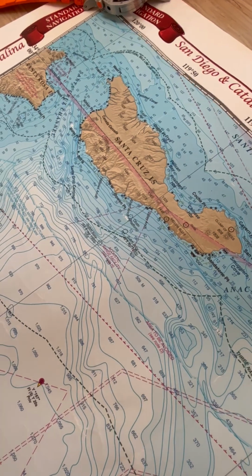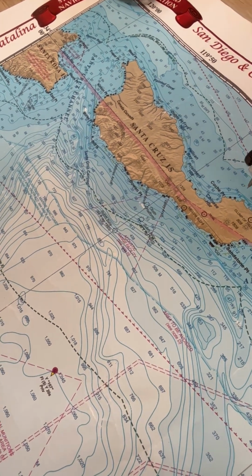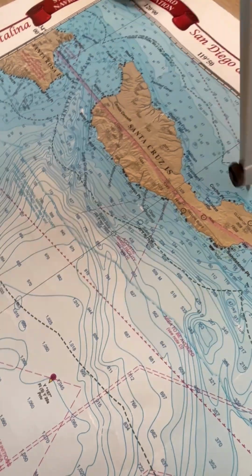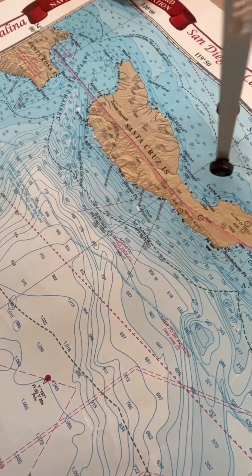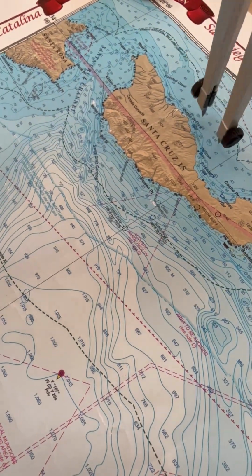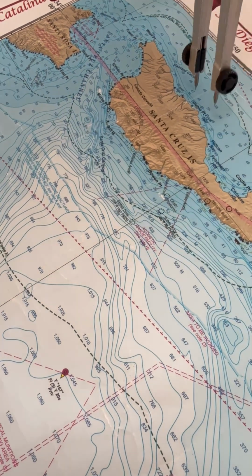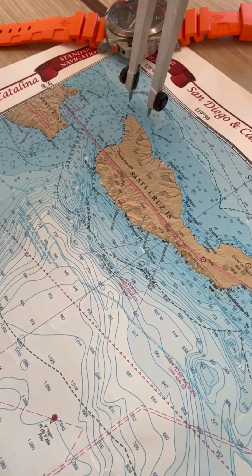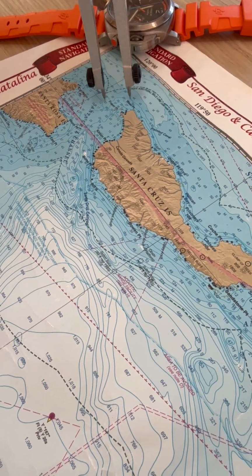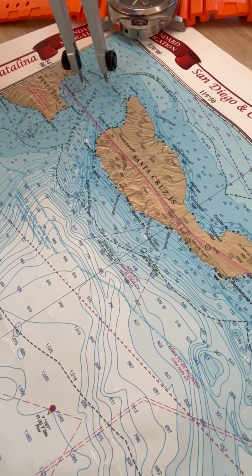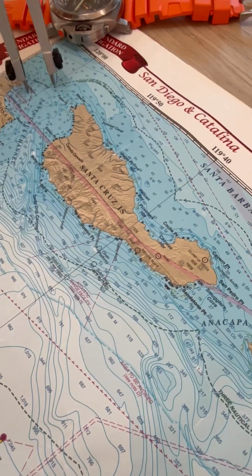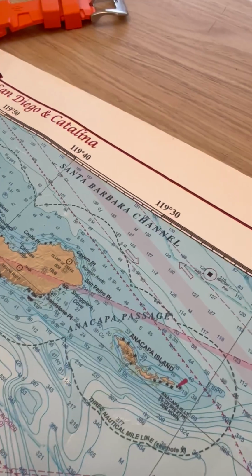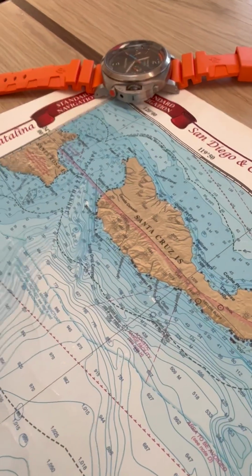2.5, 5, the half, 10, the half, 15, the half, 20, the half, 25, the half, 30. So it's 30, probably 31 miles between Smuggler's Cove and Beecher's Bay.